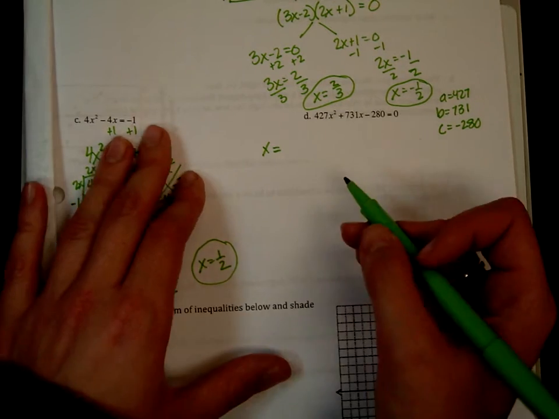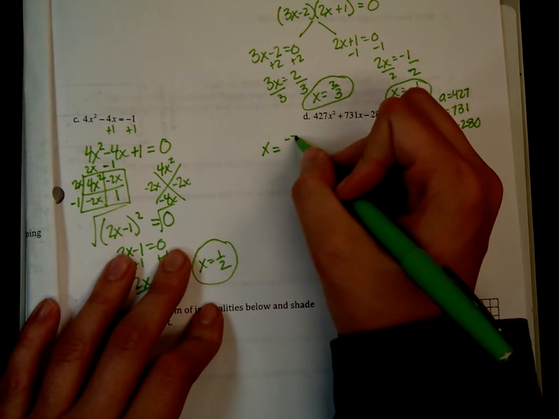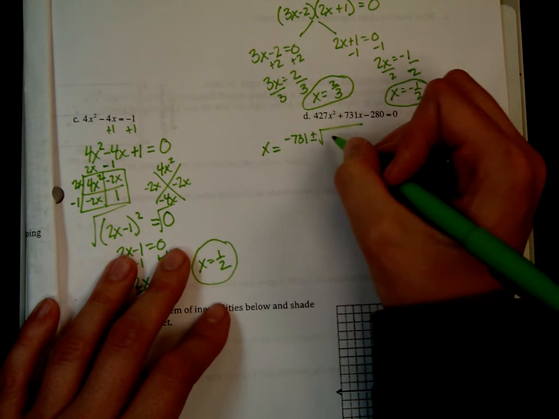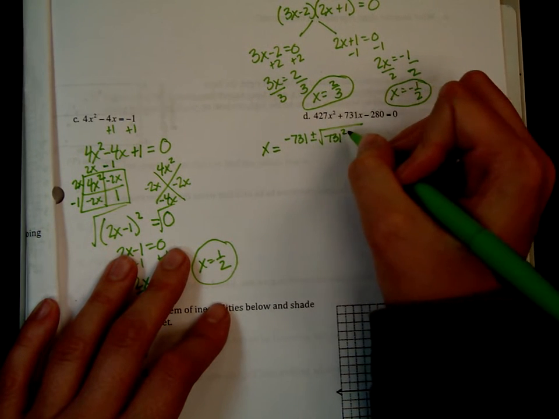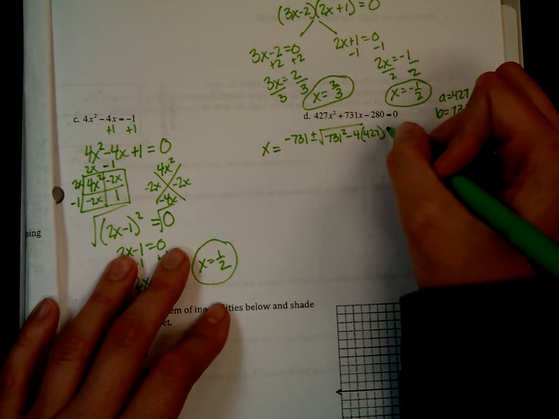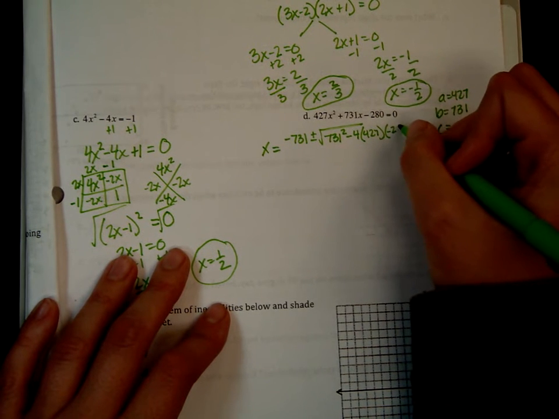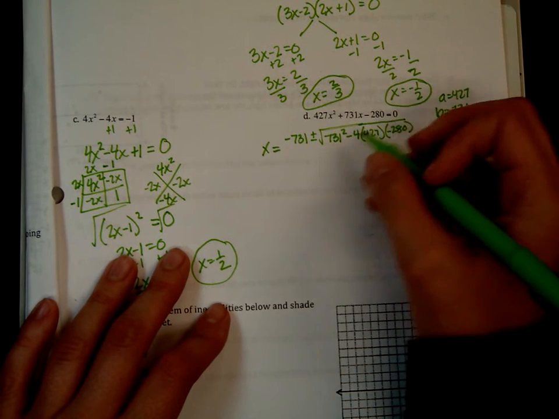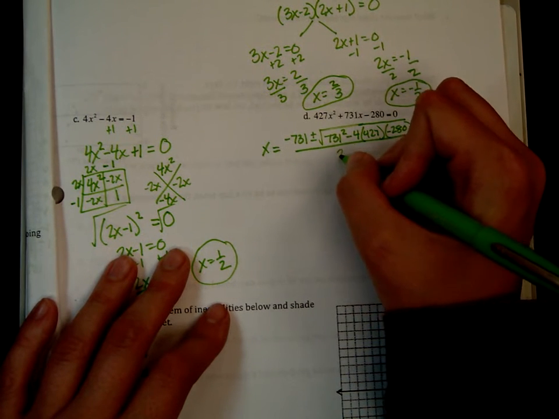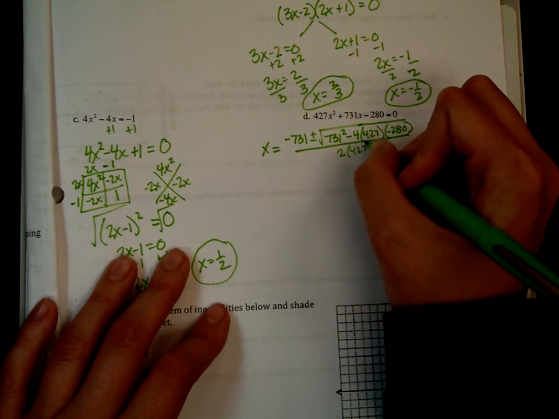So x equals negative b, so negative 731 plus or minus the square root of b squared, 731 squared minus 4 times a, 427, times c, negative 280, all divided by 2 times 427.